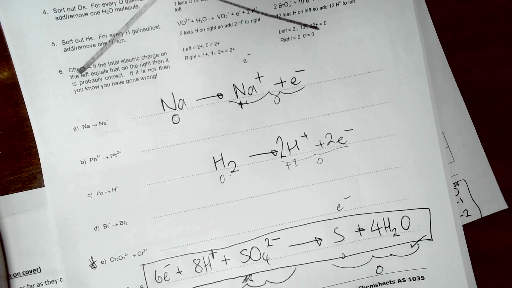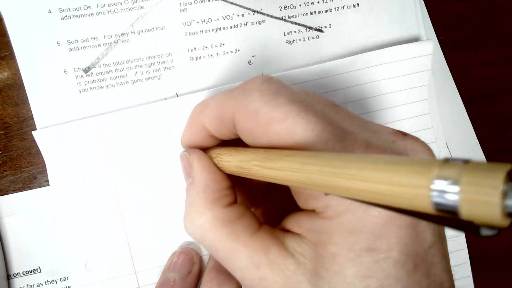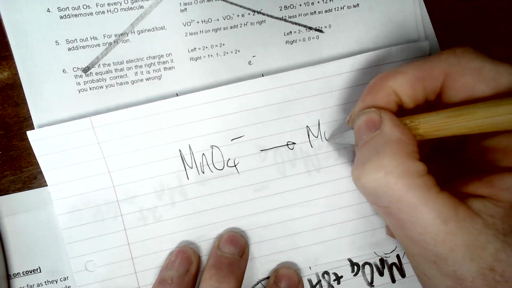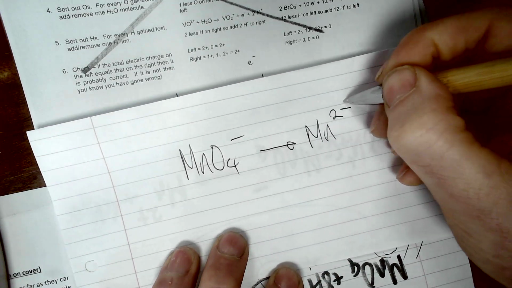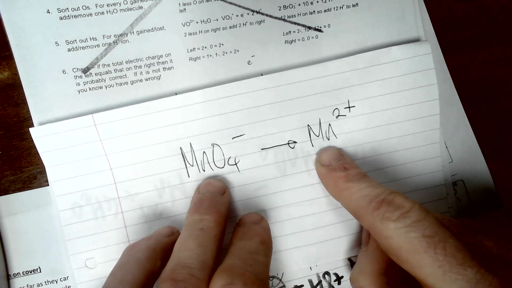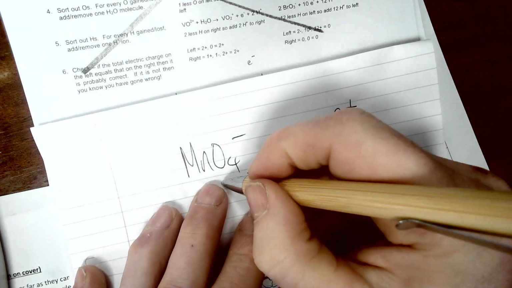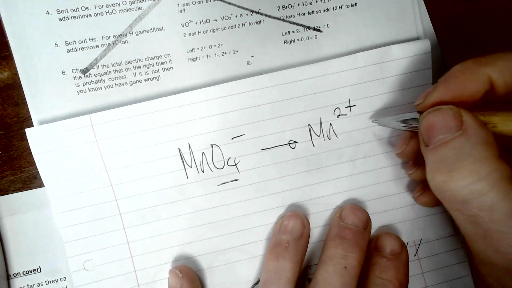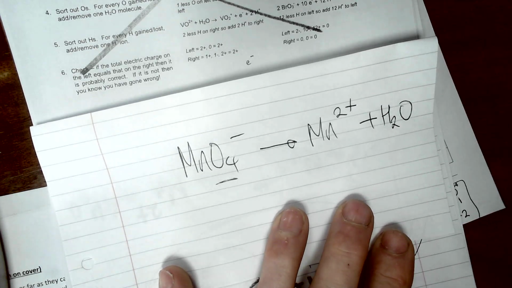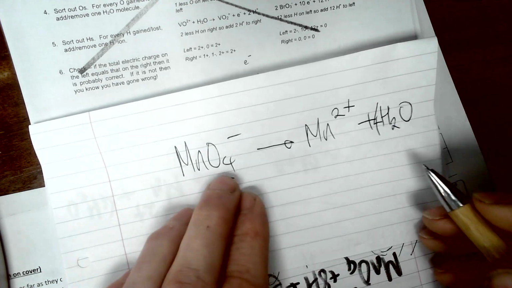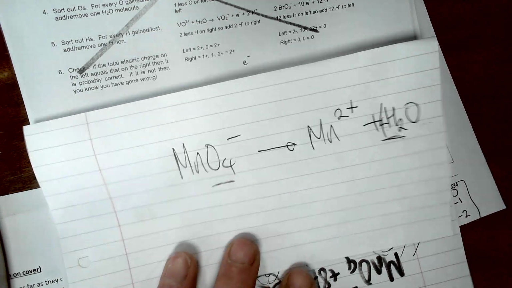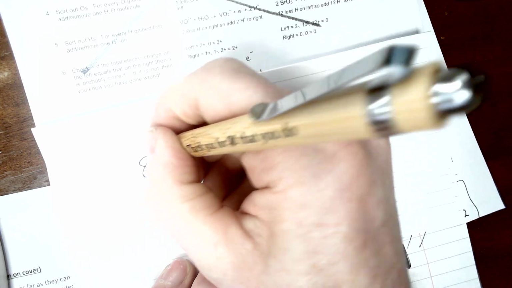So, here's one, the one that I did earlier, MnO4- turning into Mn2+. This is the one I showed you before. The manganese is already balanced, so that's rule 1 is fine. I've now got 4 oxygens. I balance oxygens with H2O. That's my first job. There are 4 oxygens to balance, so I put 4 H2O. I've now got 8 hydrogens to put in, so I need to put 8 H+ on this side.